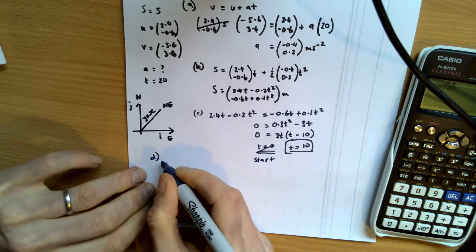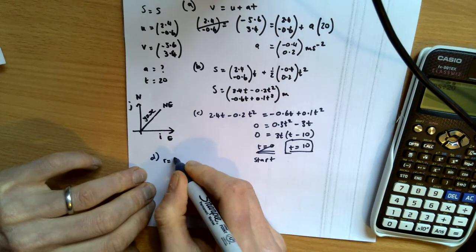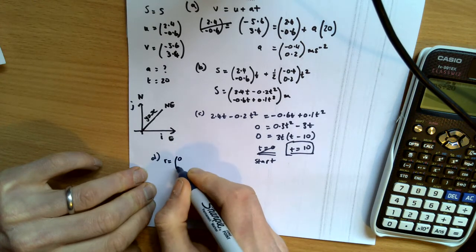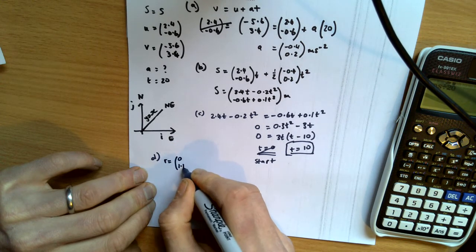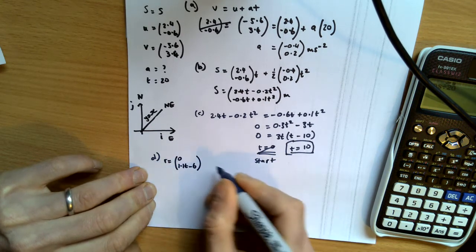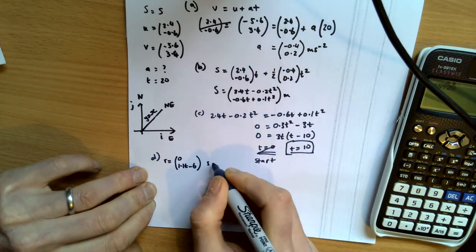Okay, so the position here is going to be r is equal to 0 on the i component, 1.1t minus 6 on the j component, and that's going to be in the same position as this one here.